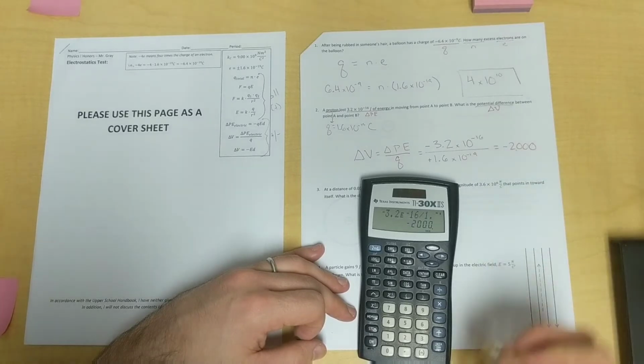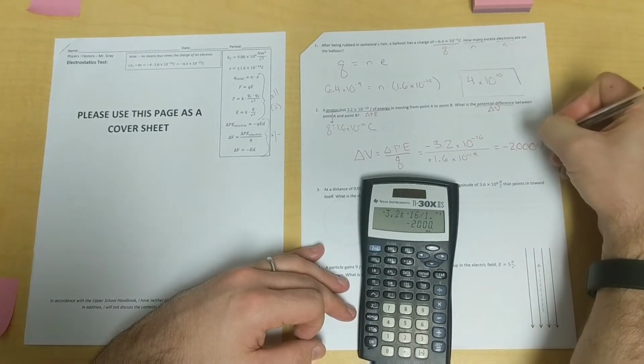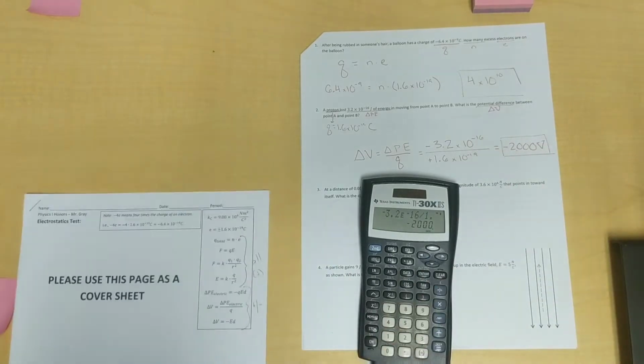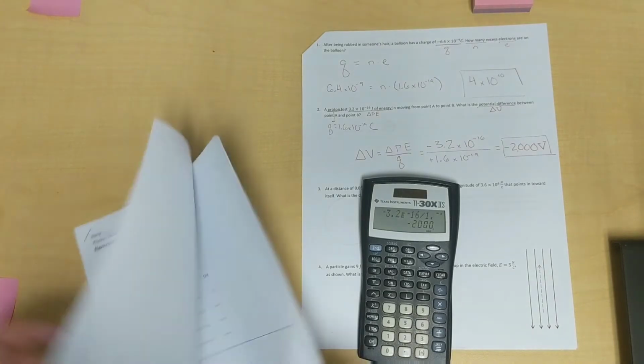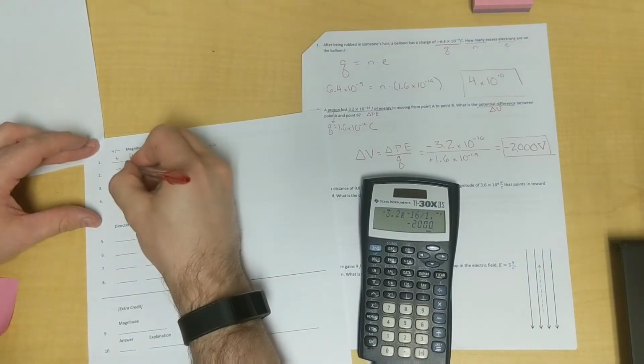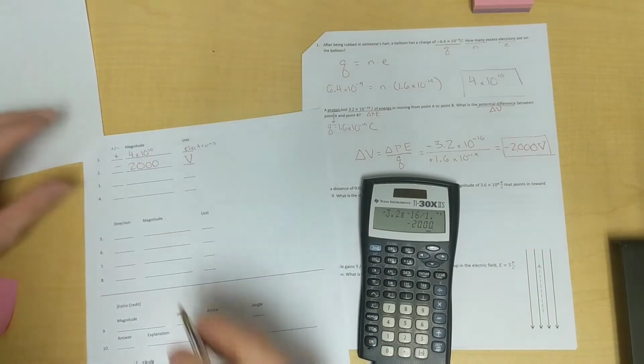And since we're solving for potential difference, the unit there is the volt. There we go. Go over here and fill that into our answer sheet real quick. So it's going to be negative 2,000 volts. There we go.